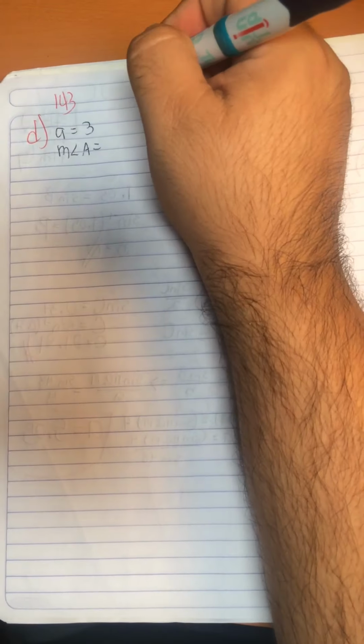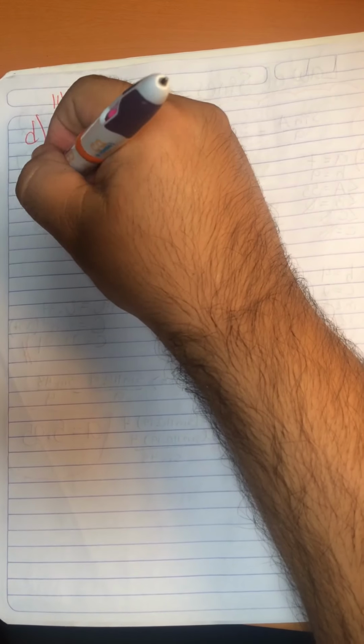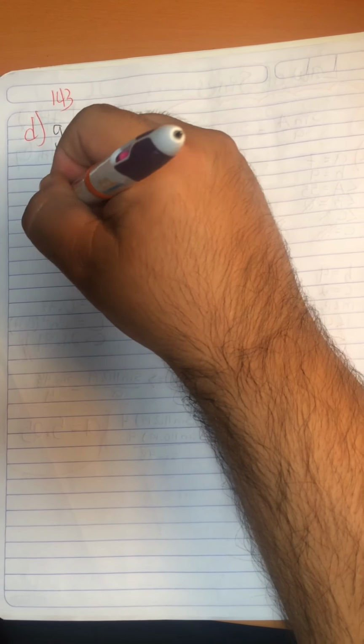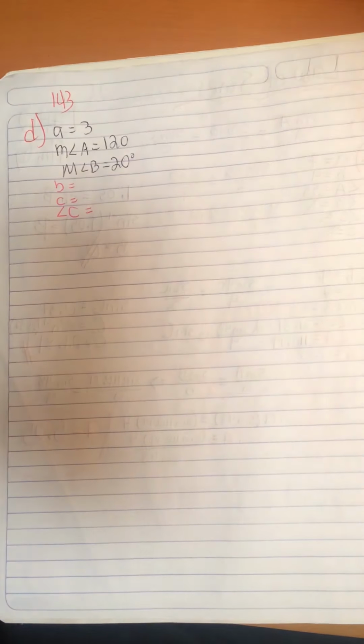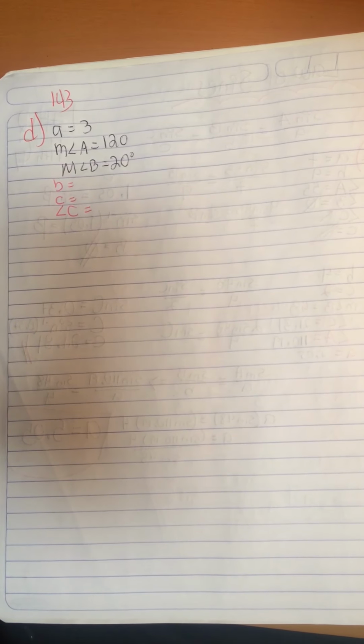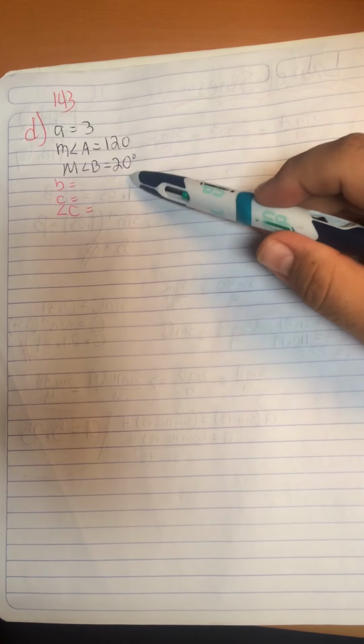Okay, so what do we have to find here? Here we have to find B, we have to find C, and we have to find the measurement of angle C. Now look at what we have here. From the beginning, we already have the measurements of two angles.